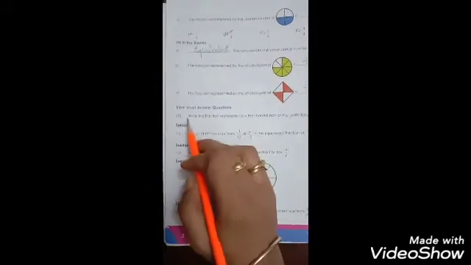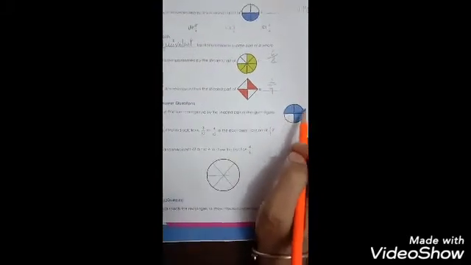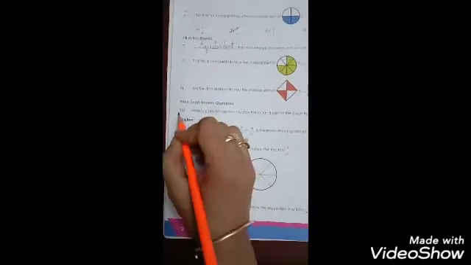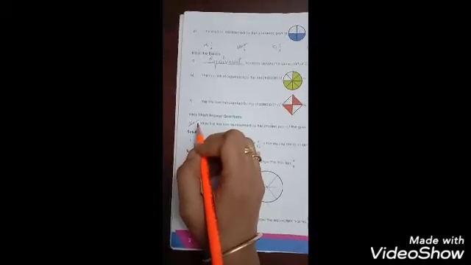Now, children, number 10. Write the fraction represented by the shaded part of the given figure. So figure is given. You have to write the fraction for the shaded part of the given figure. So already we have done this type of question. So 10 is your homework. You do it by yourself or we can say it is a home practice.